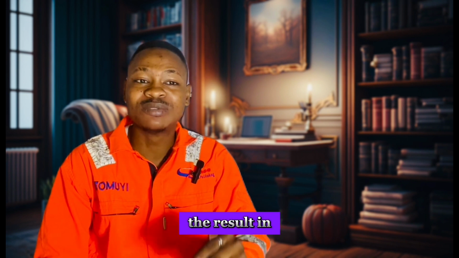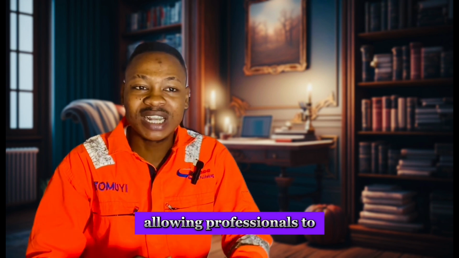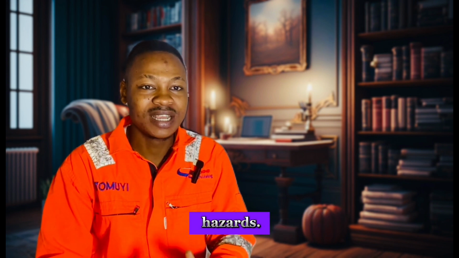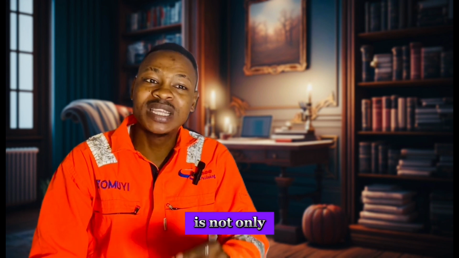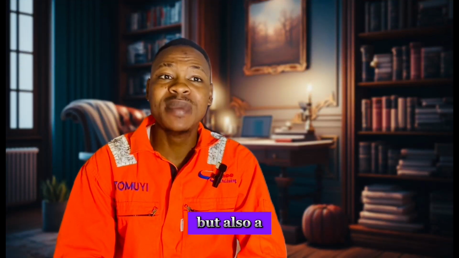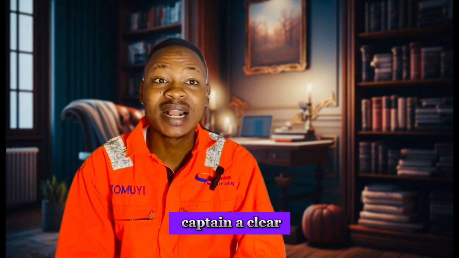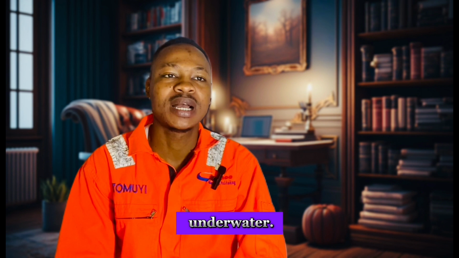The display unit shows the results in real time, allowing professionals to create accurate depth maps, that is bathymetry, and identify underwater hazards. The echo sounder is not only important to the survey crew, but also a major tool for a vessel to traverse the ocean and gives the captain a clear view of the underwater.